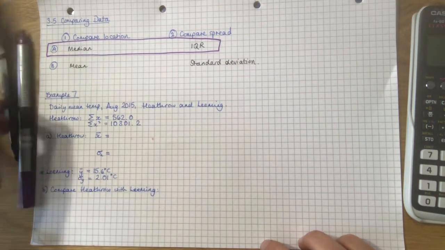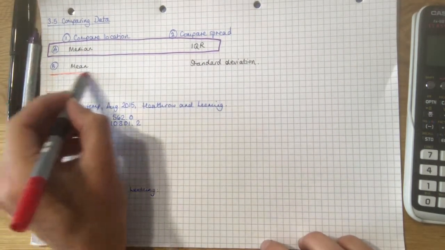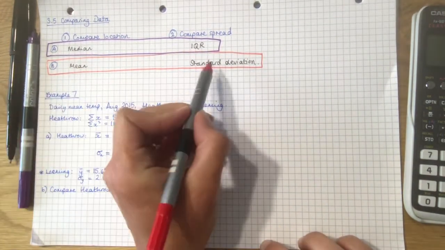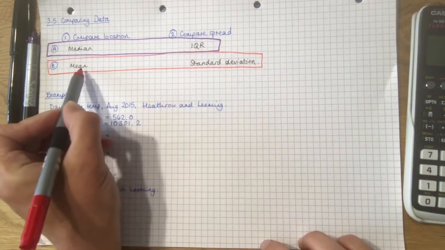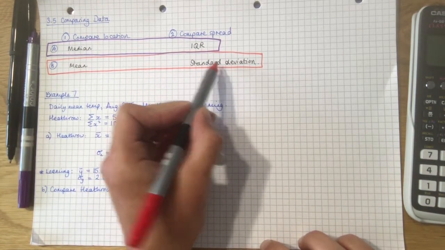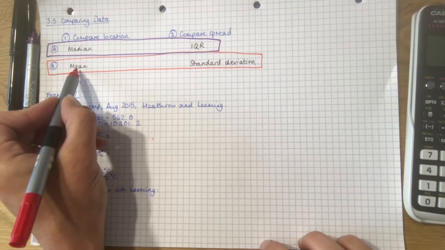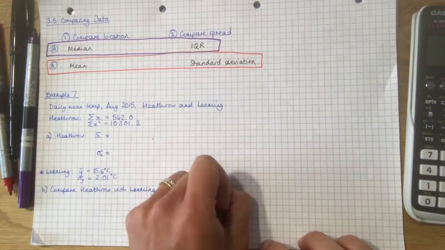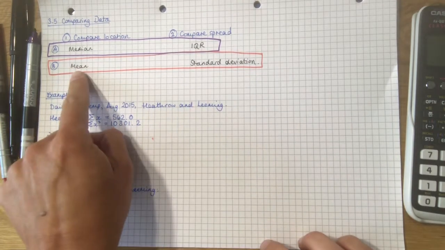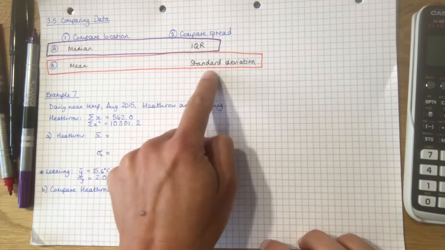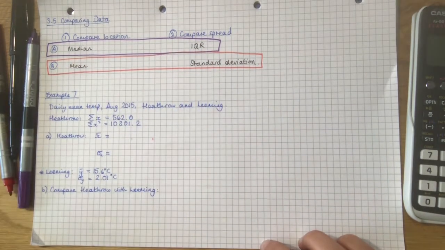However, the mean and the standard deviation go together, because if you remember from our standard deviation formula, it uses the mean, x bar, to work it out. It's a measure of how spread out the data is from the mean. So these two go together, whereas these two go together. What you must never do is use the mean with the interquartile range, or the median with the standard deviation, because they're not related to each other. They're worked out in a completely different way.